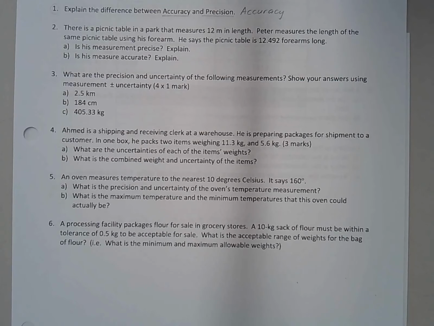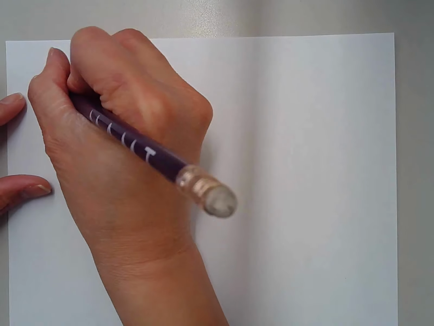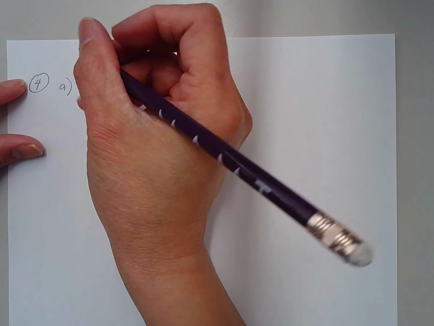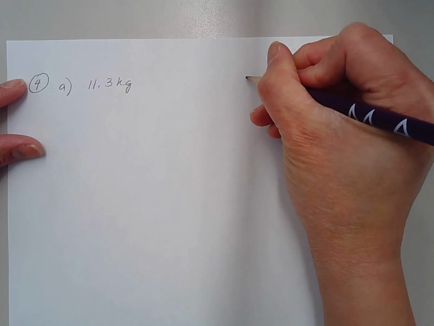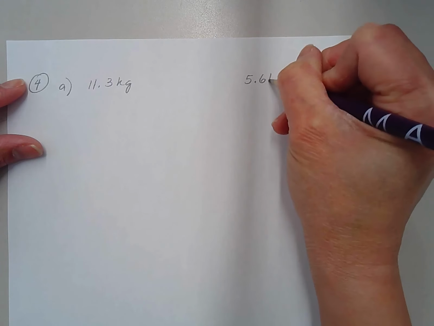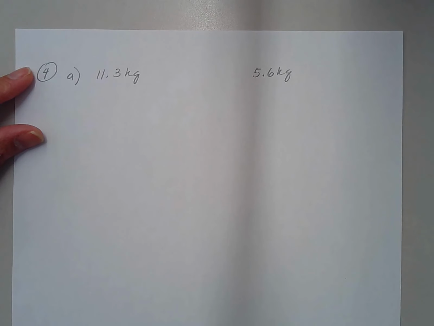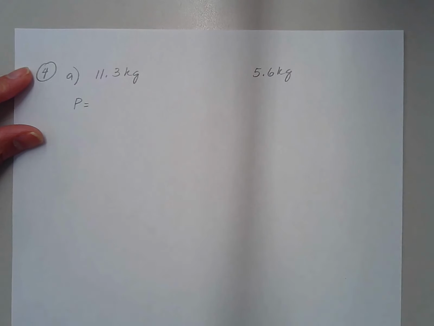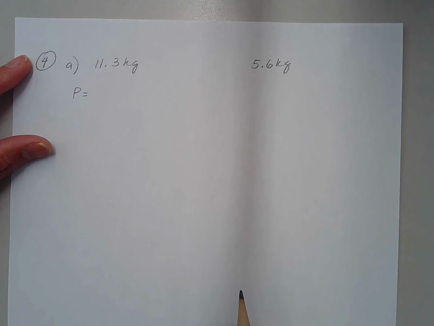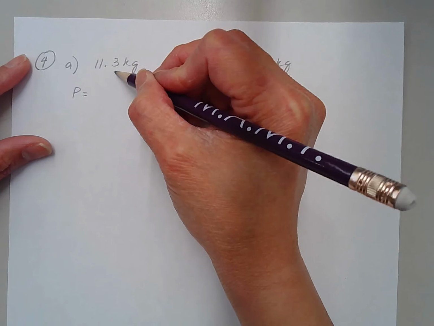So first of all, we're going to do the uncertainty of each item individually and then the combined. So letter A. The first one is 11.3 kilogram and the other one is 5.6 kilogram. Let's start with the precision because once we get it, it's easy.